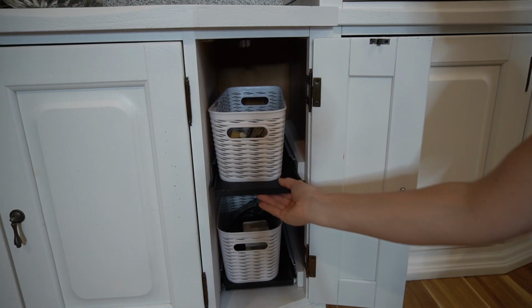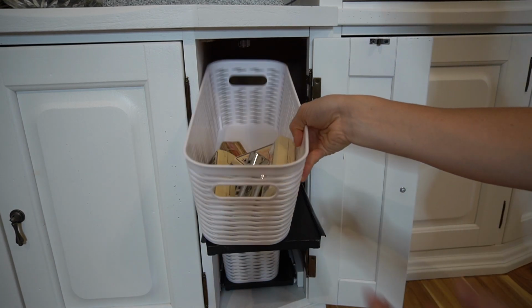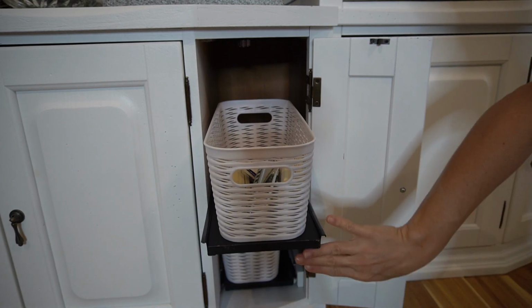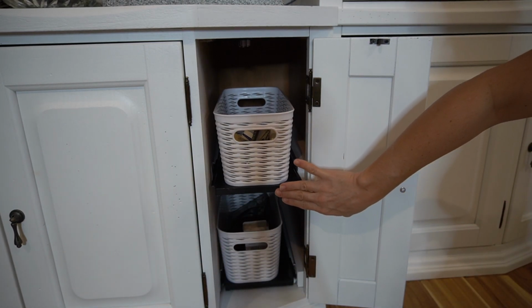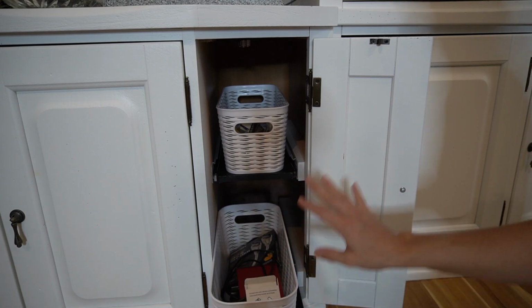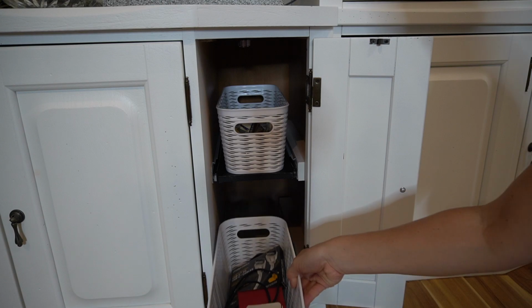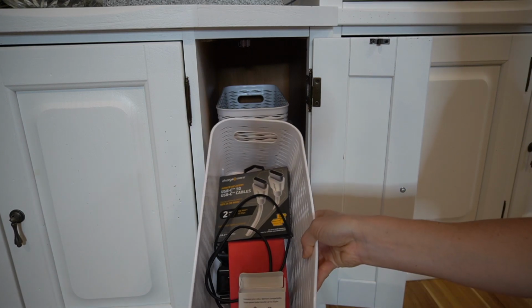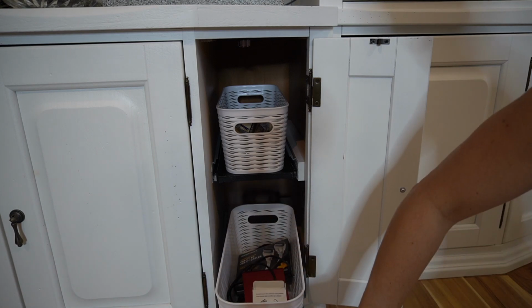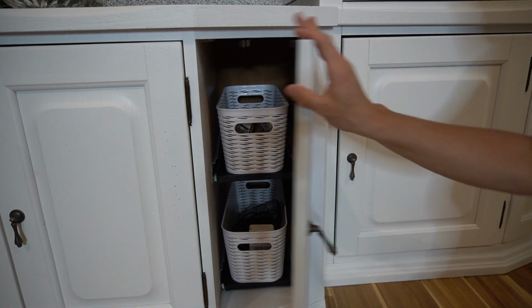And right here are some more miscellaneous items. These are my husband's harmonicas. So if you have a spouse that tends to be more sentimental and has a hard time getting rid of stuff, something like this is great because you can house all of their different little knick-knack items. He's got his music items in these little white baskets.